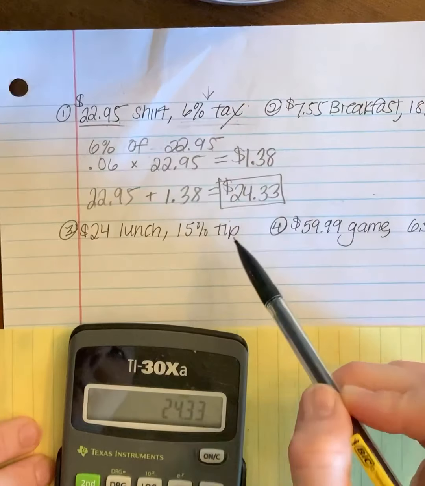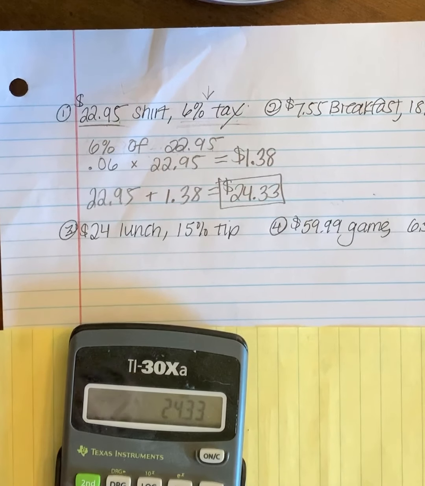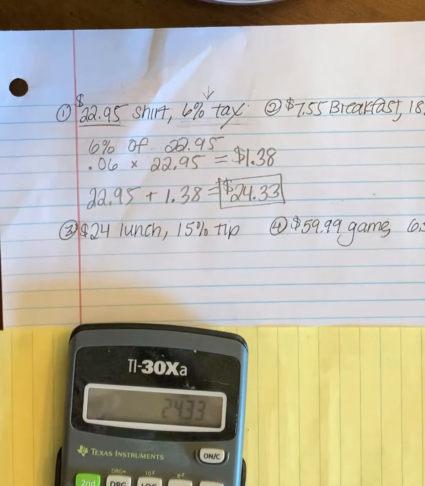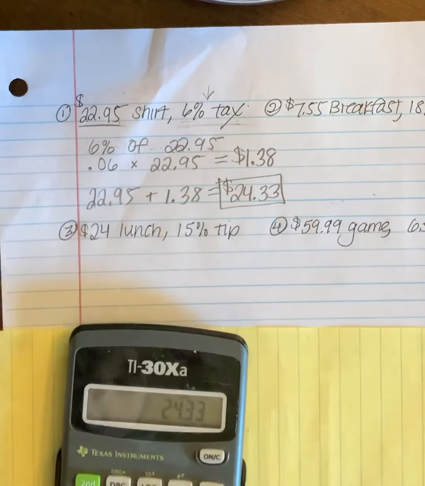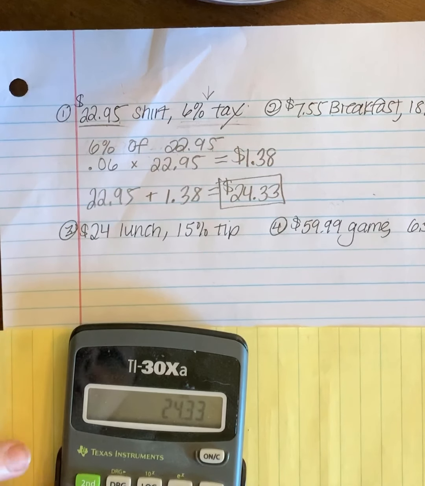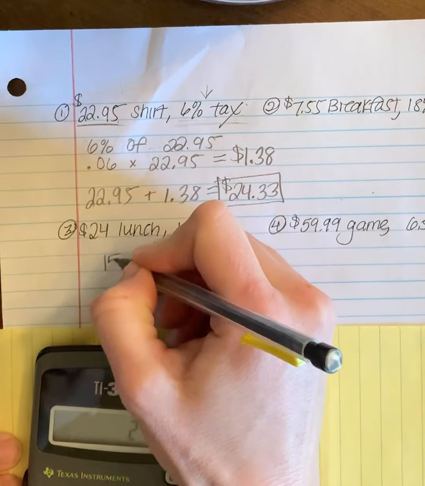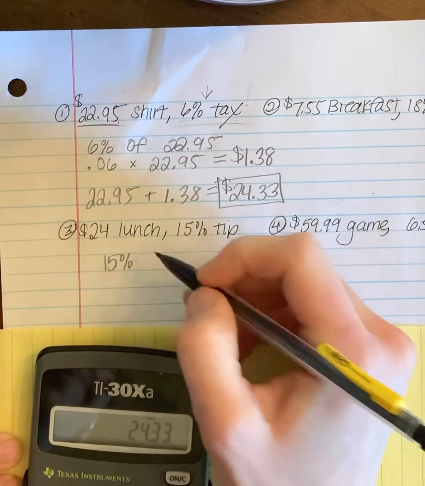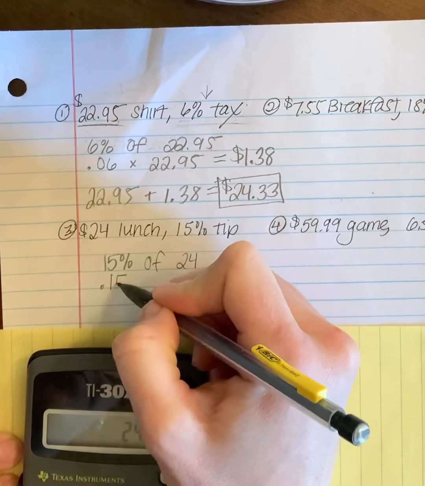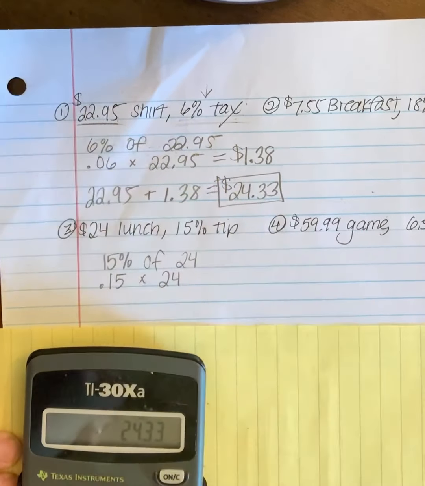So that's tax. Tip is actually no different. Tip is just something that's being added on when you have to pay for something. If you're paying for a lunch, you want to tip your waitress, you're going to pay $24 for the lunch, but you're also going to pay an extra amount to her or him that's equal to 15% of 24. So I need to find out what that tip would come out to be. 15% of 24 is really 0.15 times 24.